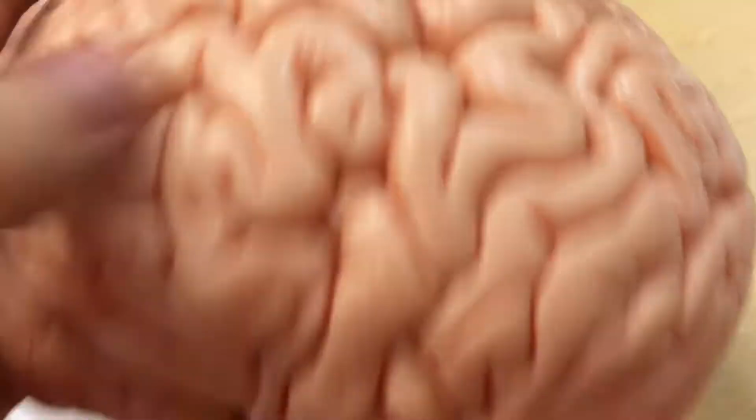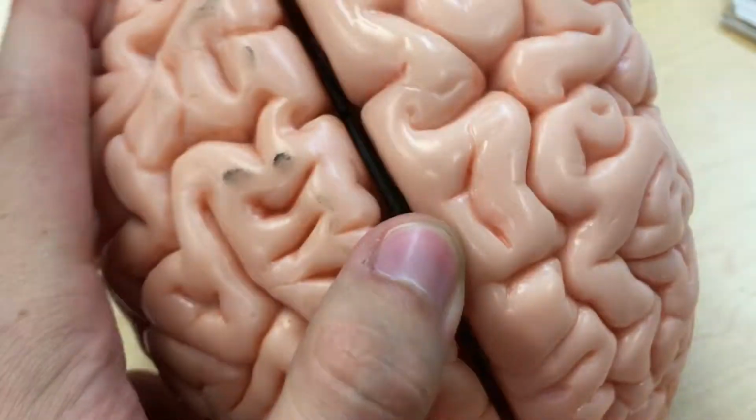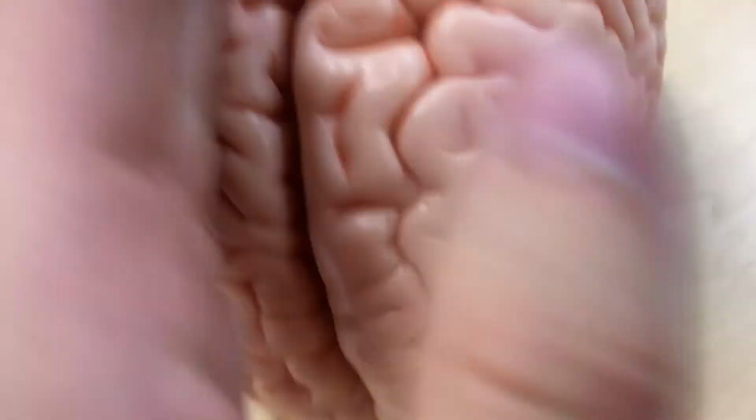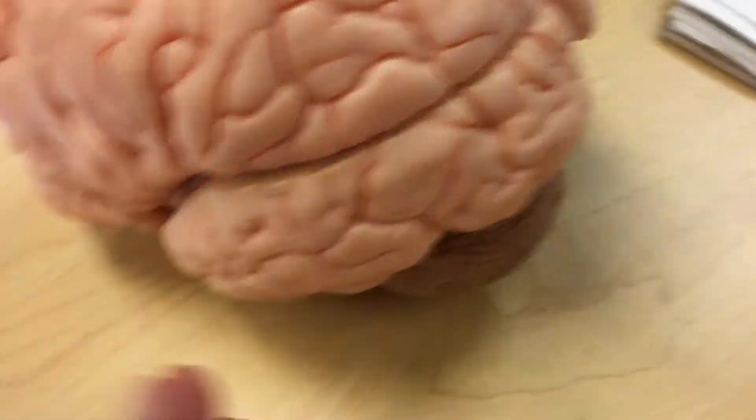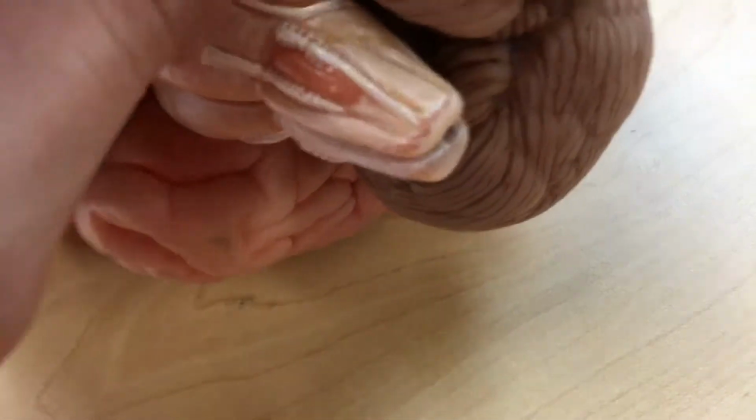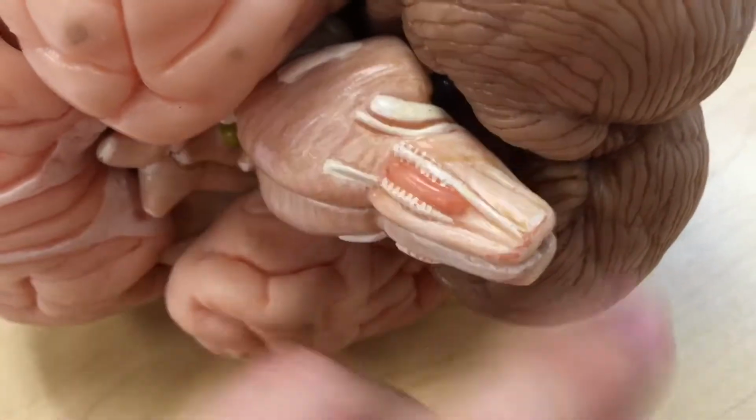So this is a pretty big model of the brain. This is the two hemispheres, frontal lobe, parietal, occipital, temporal, cerebellum, and the midbrain with the pons and the medulla.